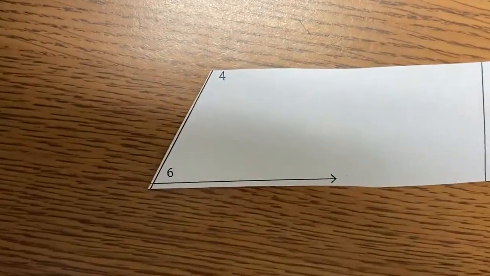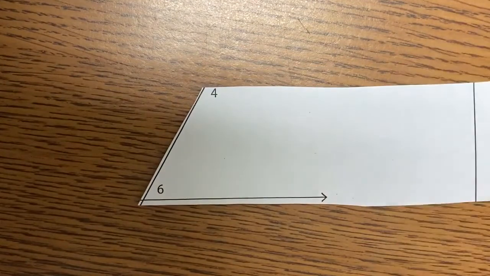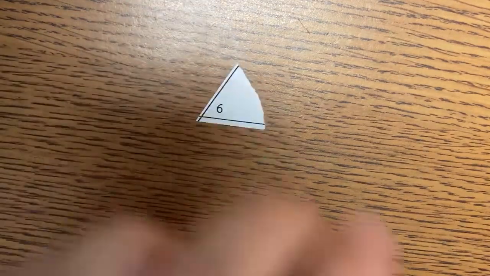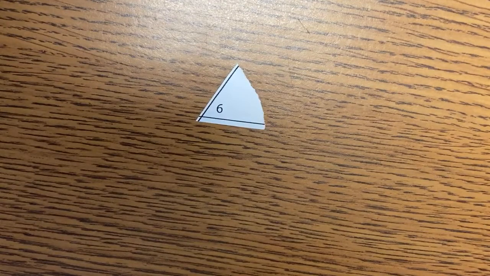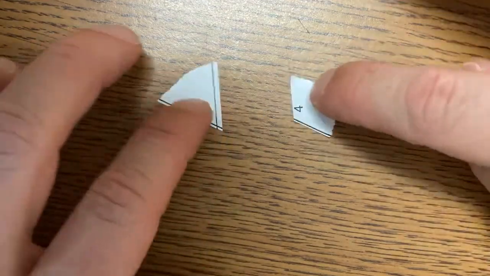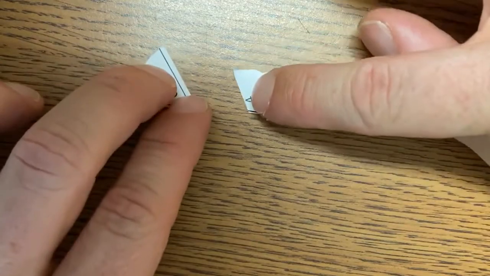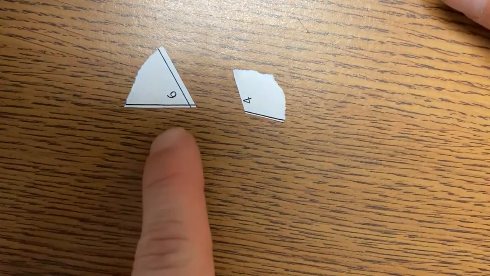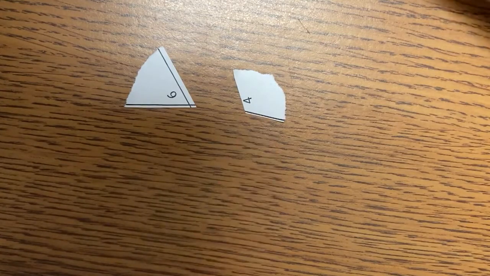If we cut out the part with angle 4 and angle 6, we can tell when they're separated like this that they're not congruent because acute, obtuse.